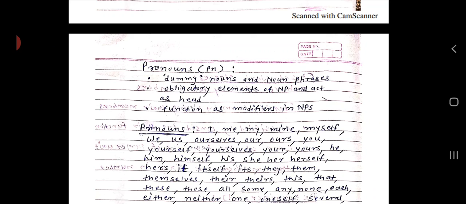In the last lecture, we discussed that phrases have the structure modifier, head, modifier. The first modifier denotes pre-modifier. The second one is the H for head, and the third one is the post-modifier.